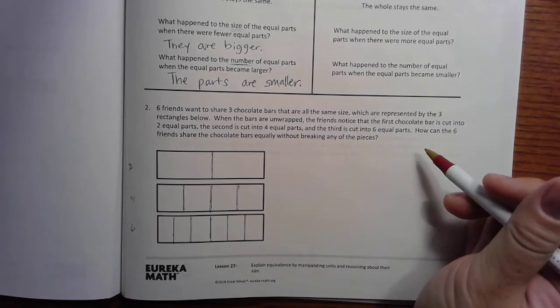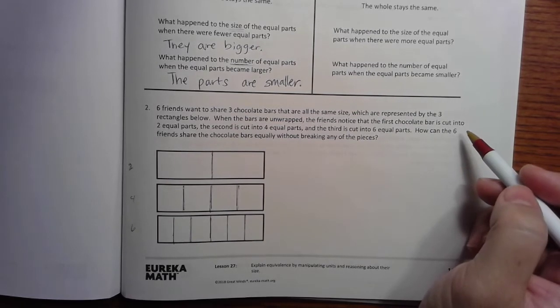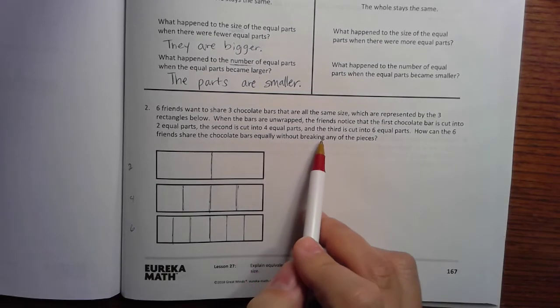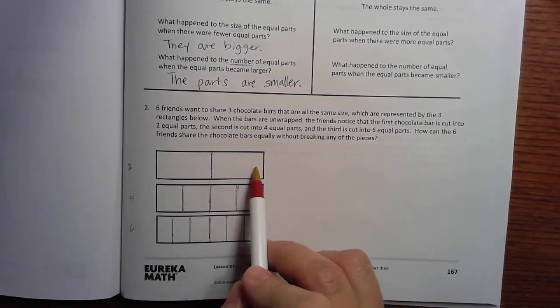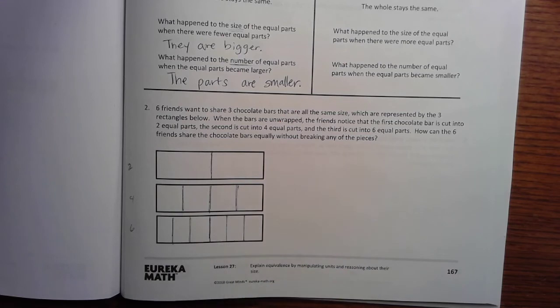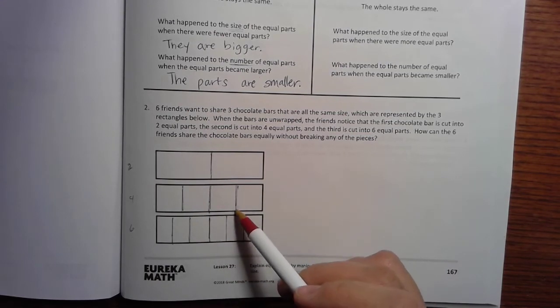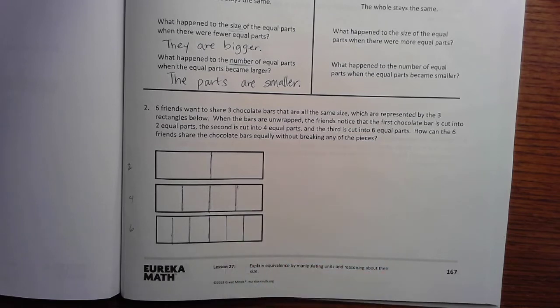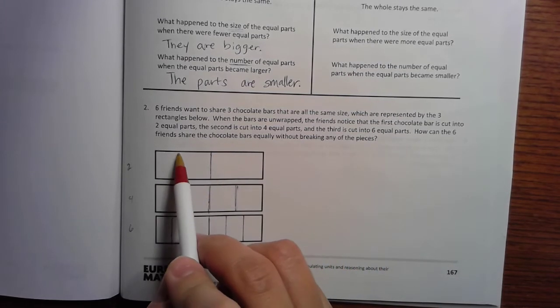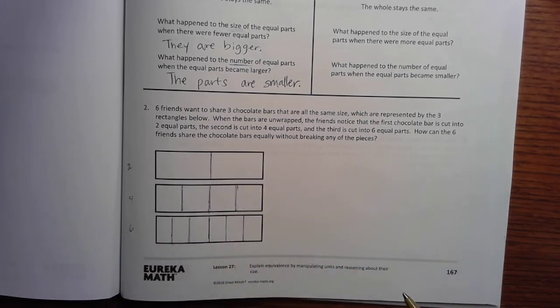Then what? 6 friends want to share them equally without breaking these partitions up. So this means they're going to split the candy bars, but only on the cuts that come from the manufacturer. They're not going to take their knives and cut these up smaller.